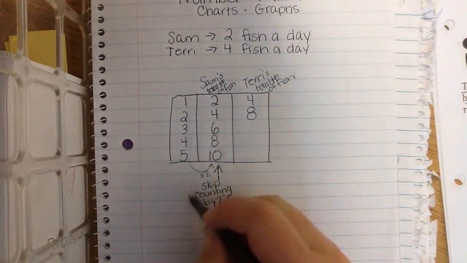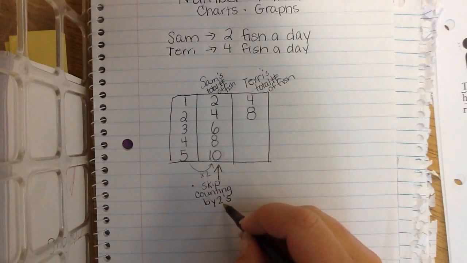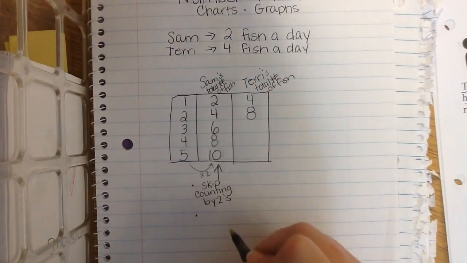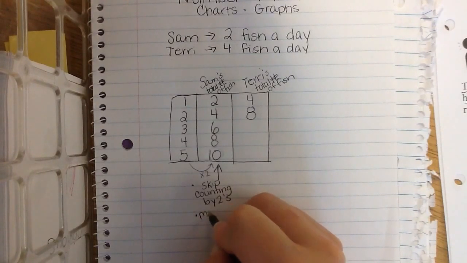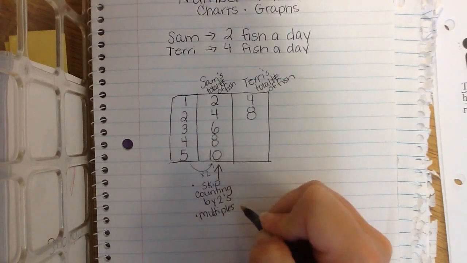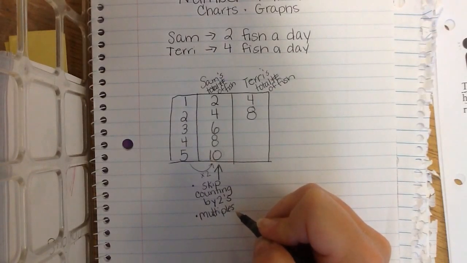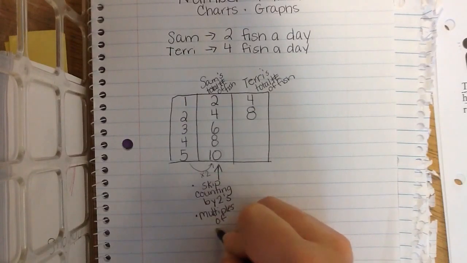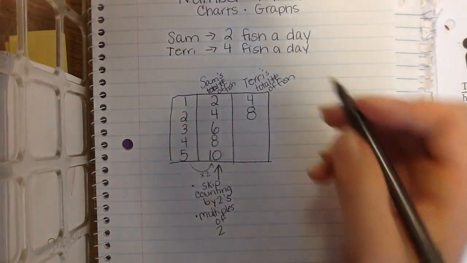What is a more mathematical way for me to say that? I'm skip counting by 2s. I could say, if you guessed that already, the multiples of 2 would be a much better way for me to say that.